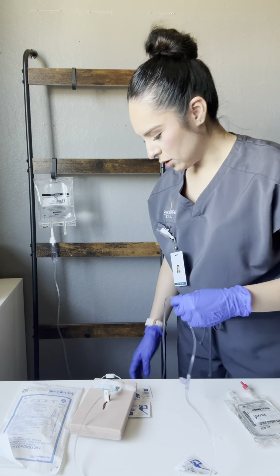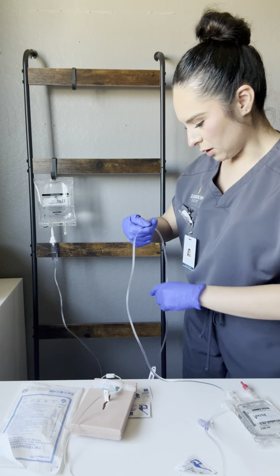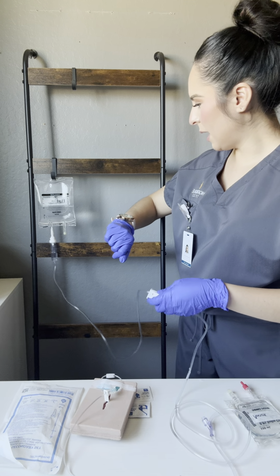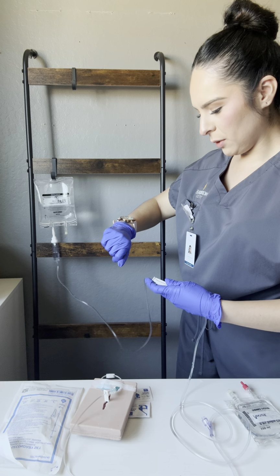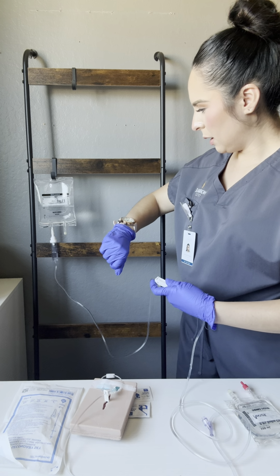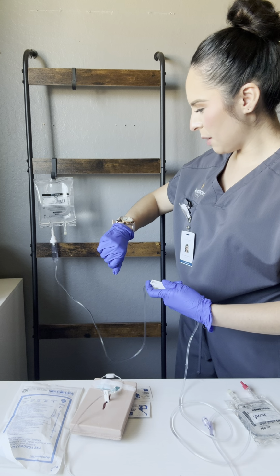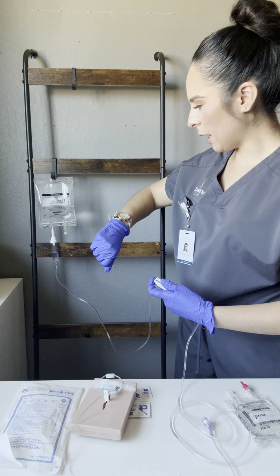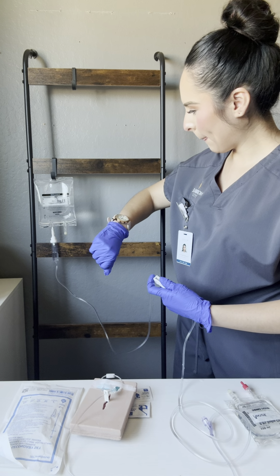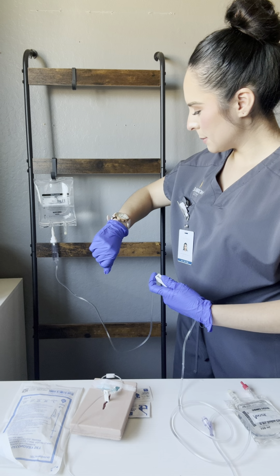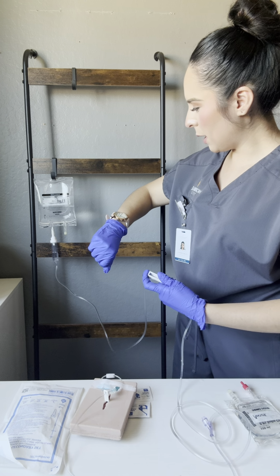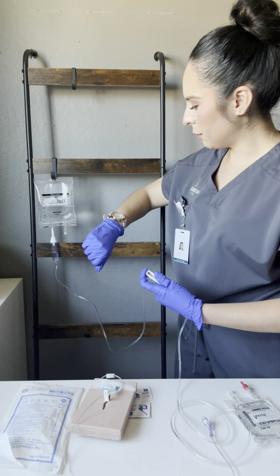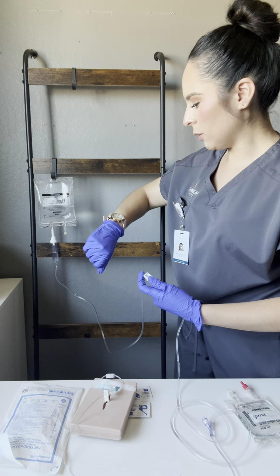And then now I'm going to adjust my flow rate of fluid. So we want 38 drops per minute. So I am going to slowly roll up the roller clamp and then time the drops for 1 full minute. And we want to make sure that we are at 38 drops per minute. We can roll up on the roller clamp to make the drops come out faster, or if they're coming out too fast, we'll want to roll down on the roller clamp.